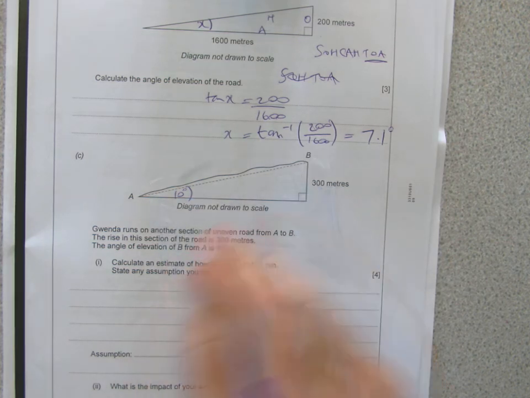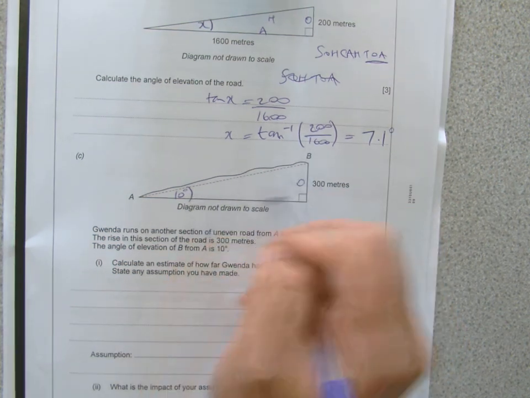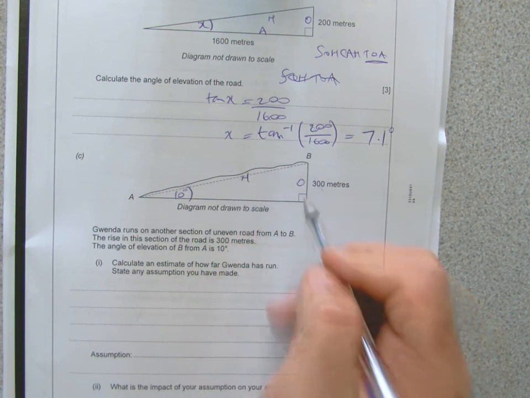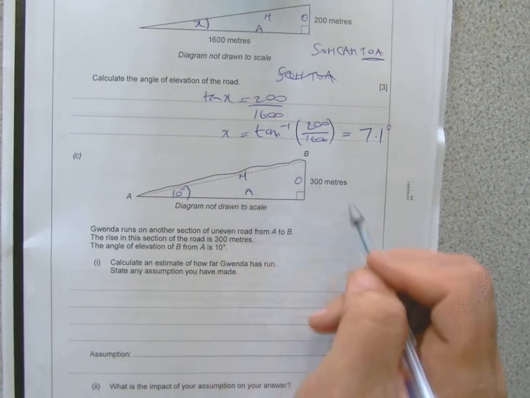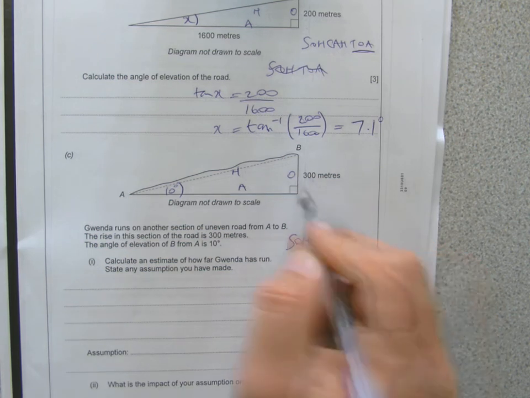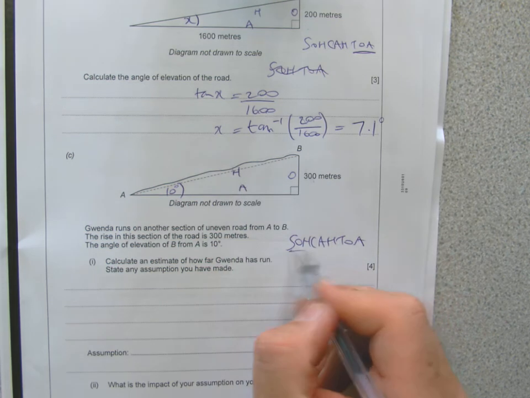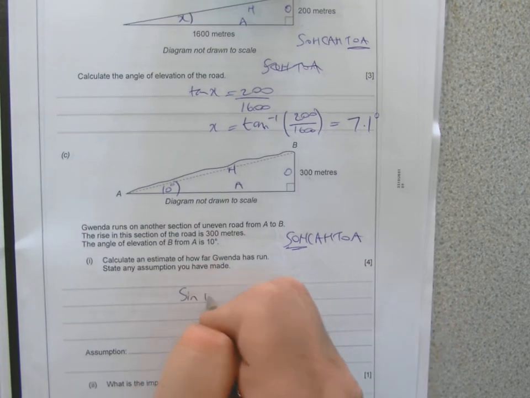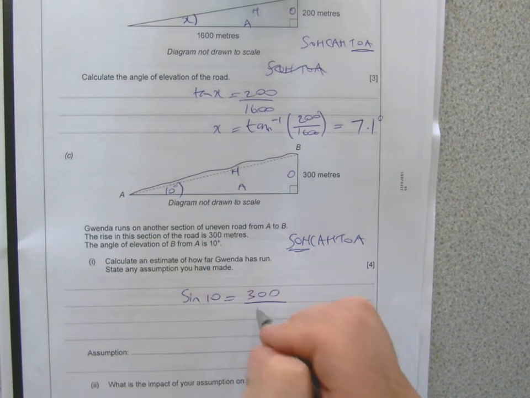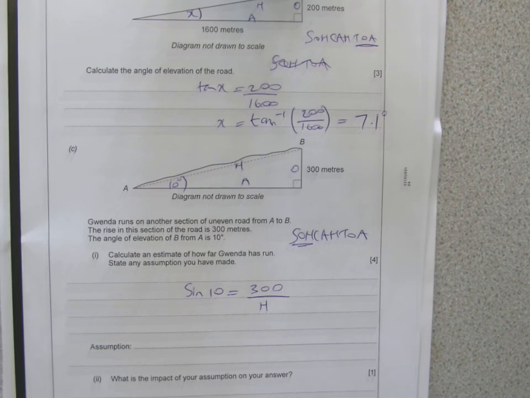So we'll take it as a triangle. And if we take it as a triangle, that's going to be O, isn't it? Opposite that angle there. And this is going to be a hypotenuse. And this is your adjacent. Now, again, we're going to use SOHCAHTOA. Okay, now O we've got, okay, and we want to work out H. So O and H be sine, okay? So sine 10 degrees equals opposite, which is 300, over then the hypotenuse, okay? Now the hypotenuse then is what we want to work out, okay?